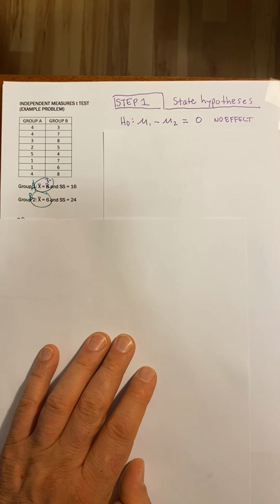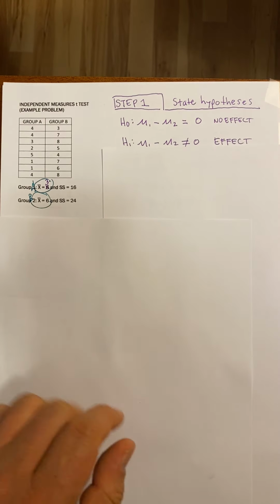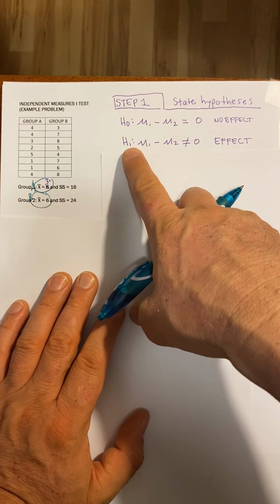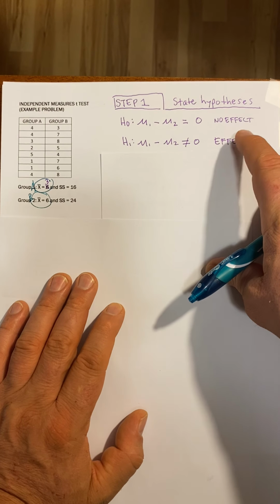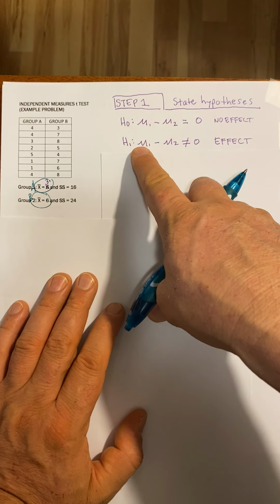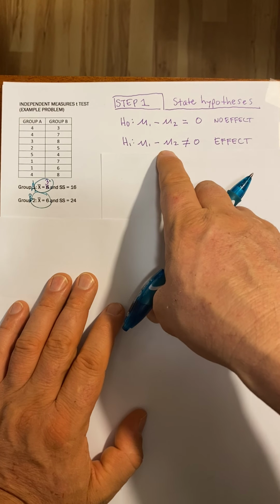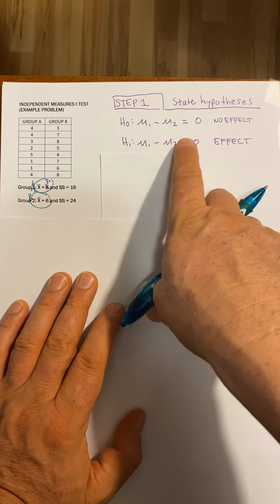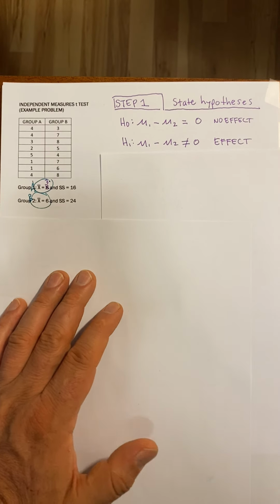Okay. The other hypothesis is your hypothesis H sub 1. Right, this is the alternative hypothesis. It says that there is an effect. How are we saying that there is an effect? We're saying there's an effect because this group's difference from this group is something other than 0. If it's something other than 0, that means that there is a difference between the 2.